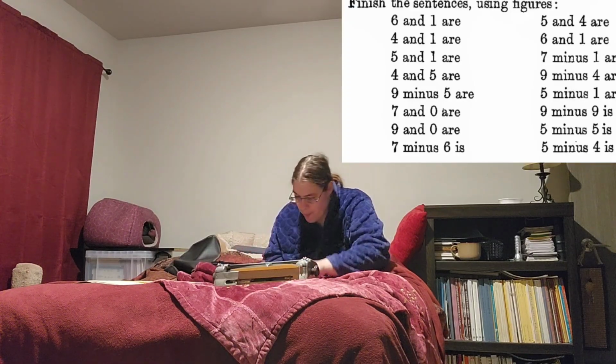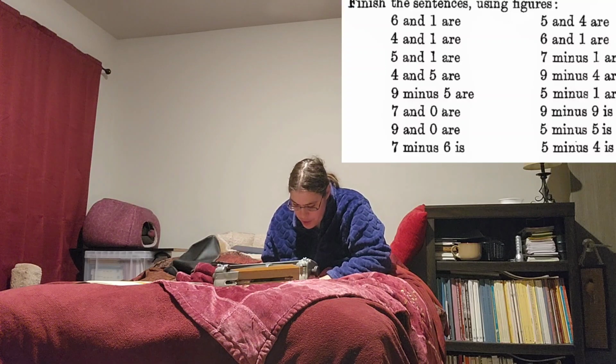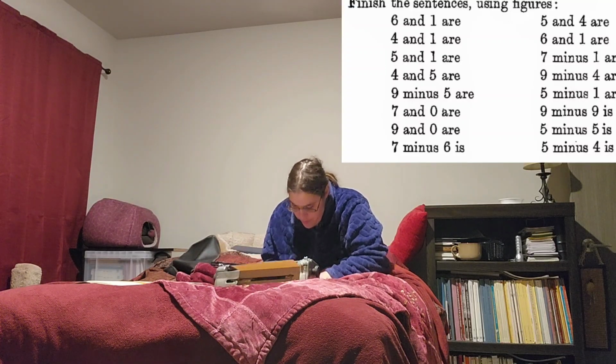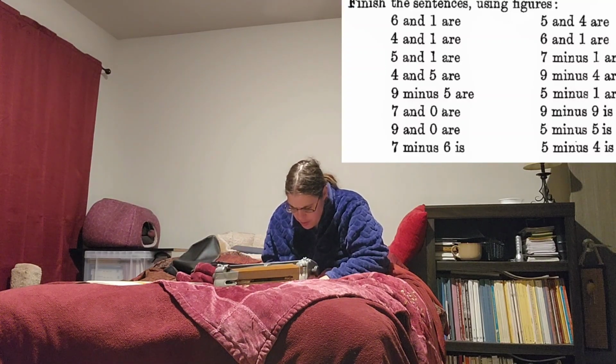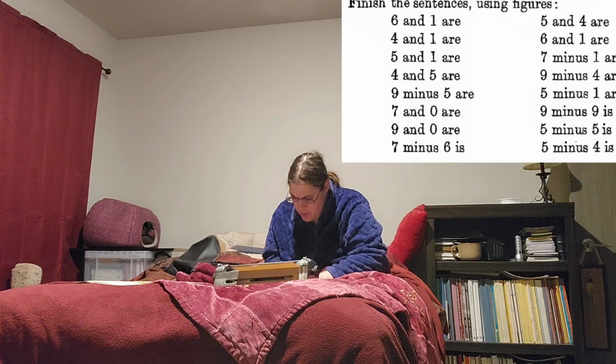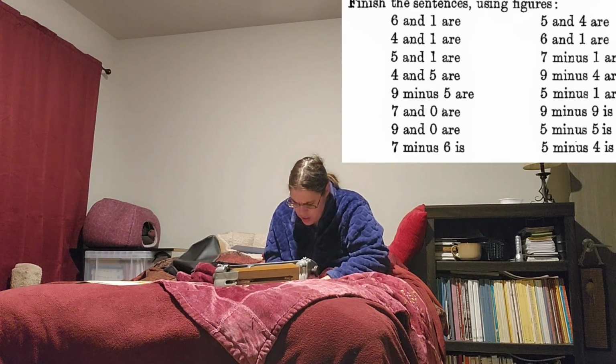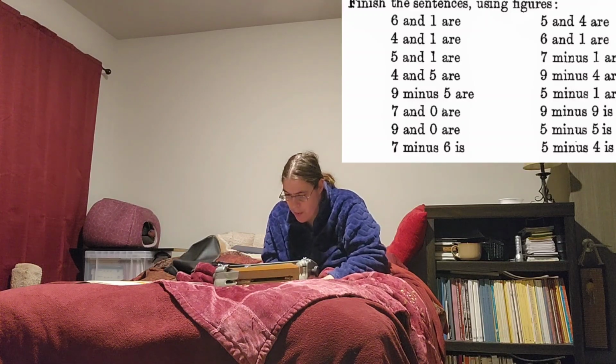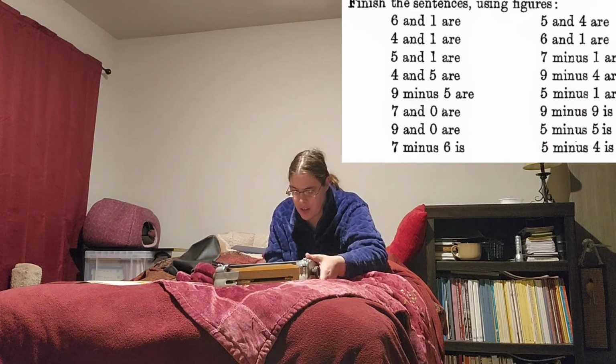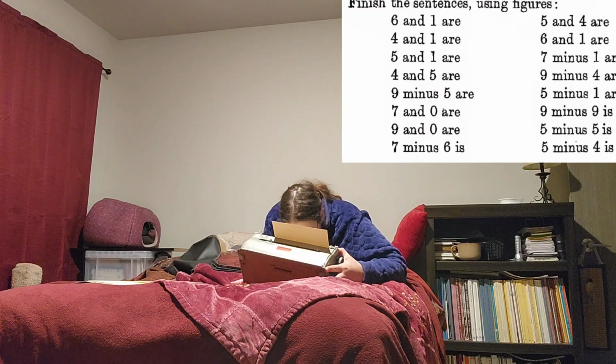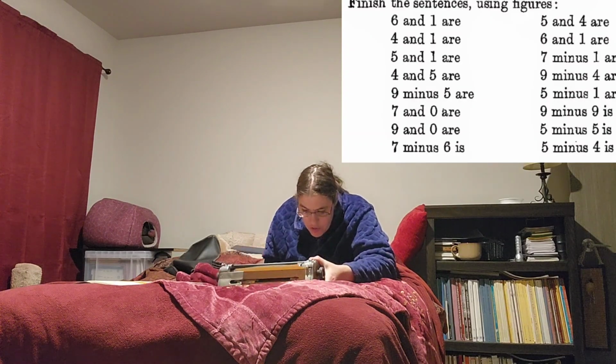Okay, 5 minus 1 is the next problem. That's a number sign 5, MINUS, number sign 1, ARE, whoops, I need a capital E there. 1, 2, 3.